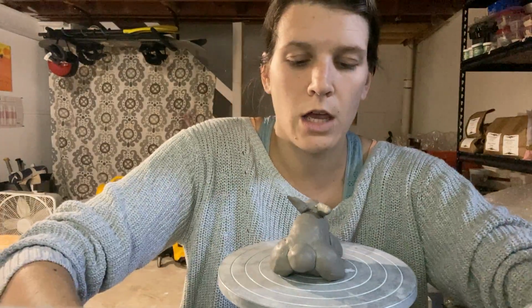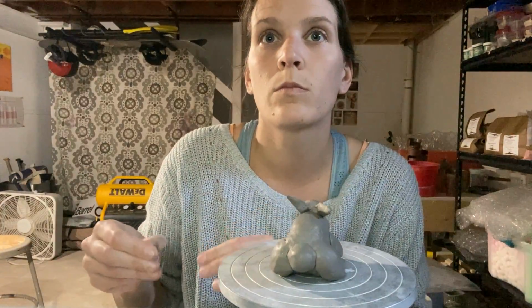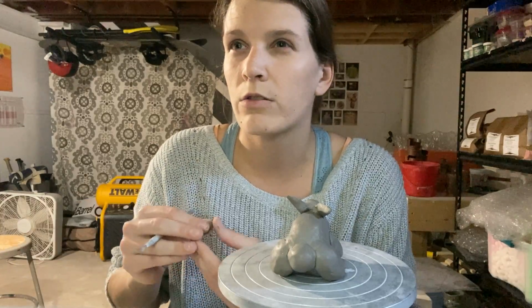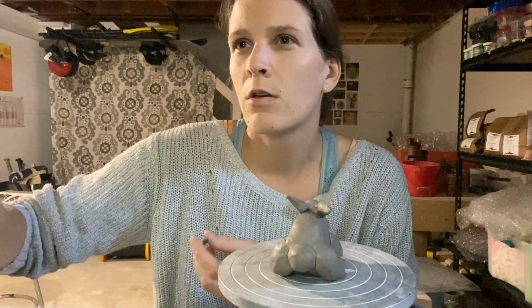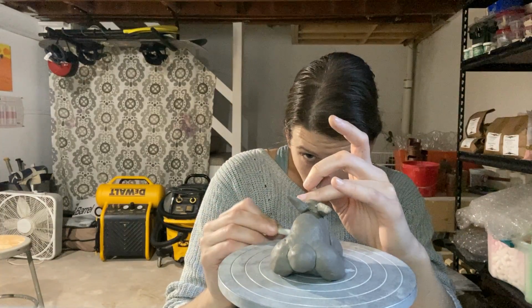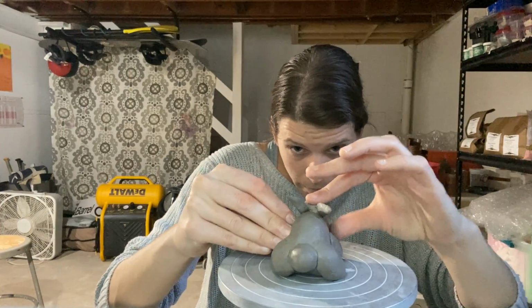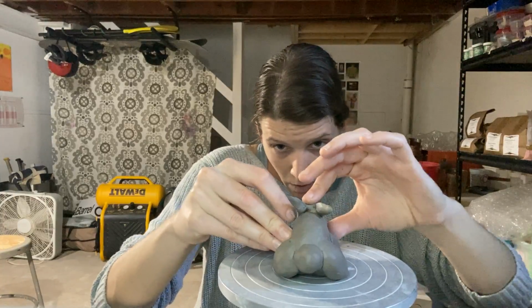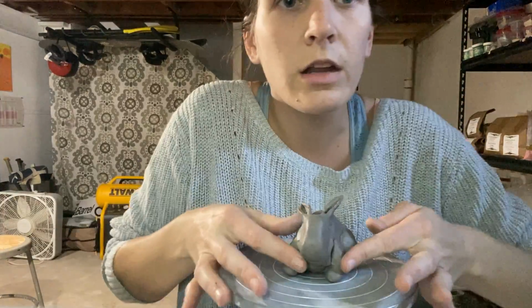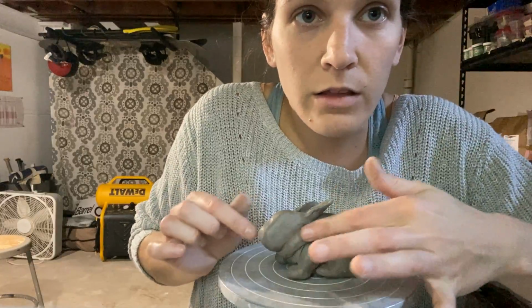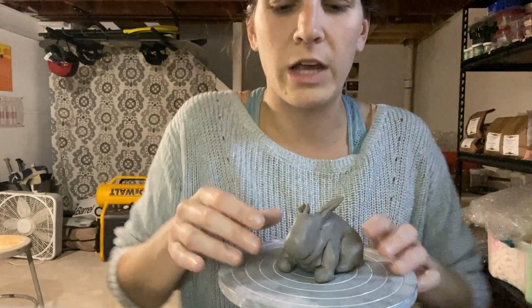So again, if I'm looking at the bunny, it's got those cheeky jowls on the face. So here we go, I've added some more fat around that neck, connecting the head and the neck so my fur will look nice and furry.